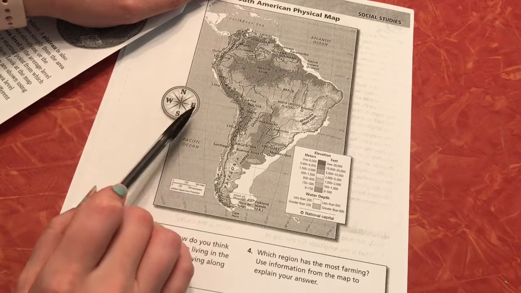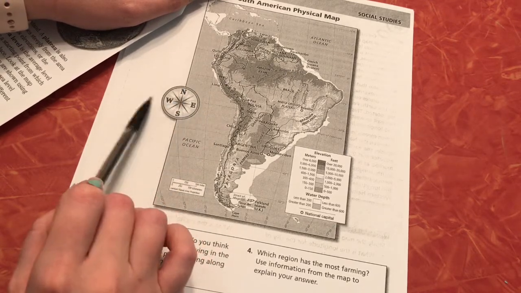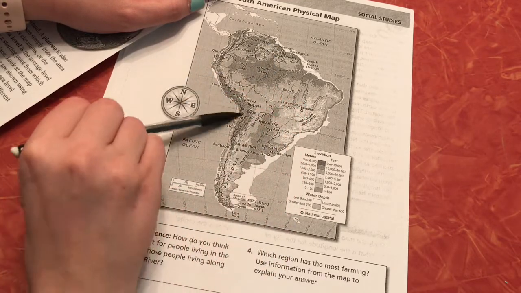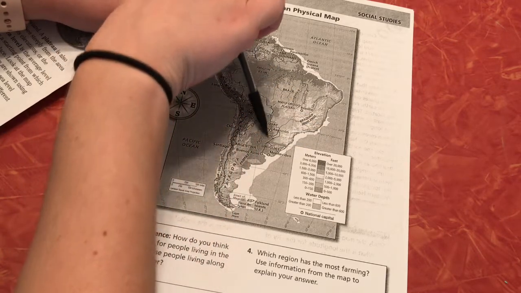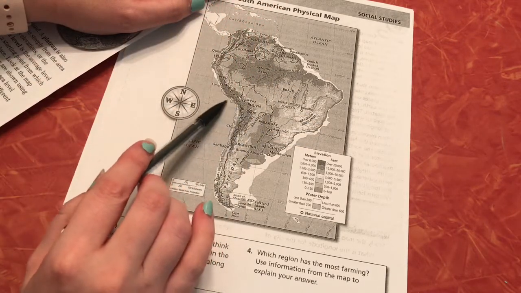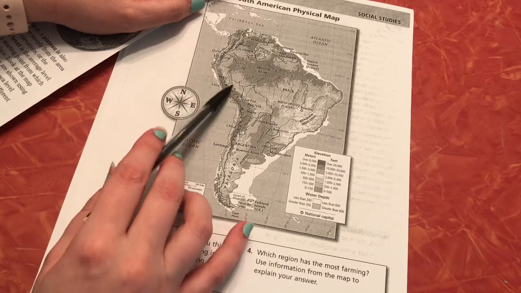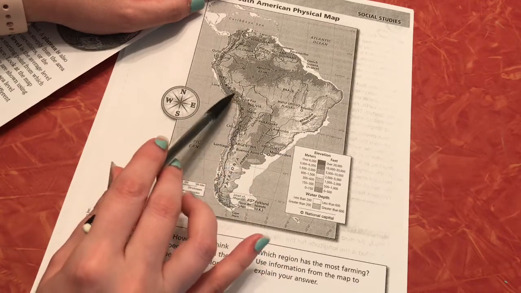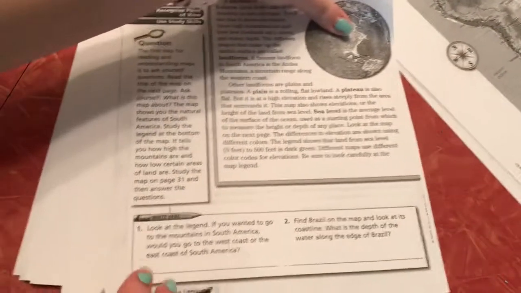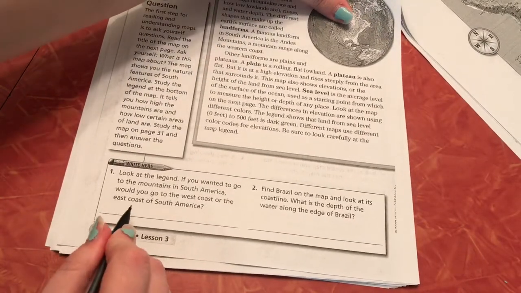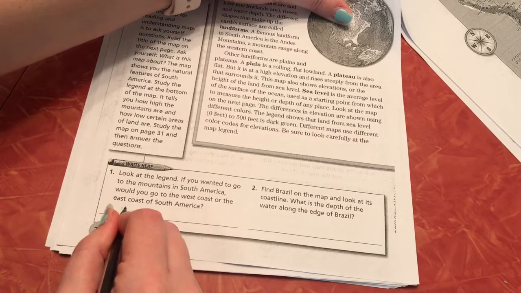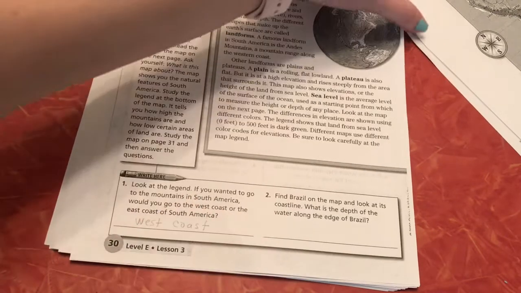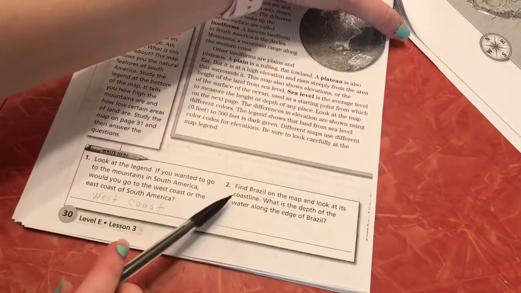So let's look at this compass rose. This is telling me which direction each way is. So if I go this way, that's north. If I go this way, that's east. This way is south. And this way is west. So which coast, the west coast or the east coast, has the mountains? The answer is the west coast. On these, we don't have to write in complete sentences because these are just short answer. So, west coast. Okay, west coast.